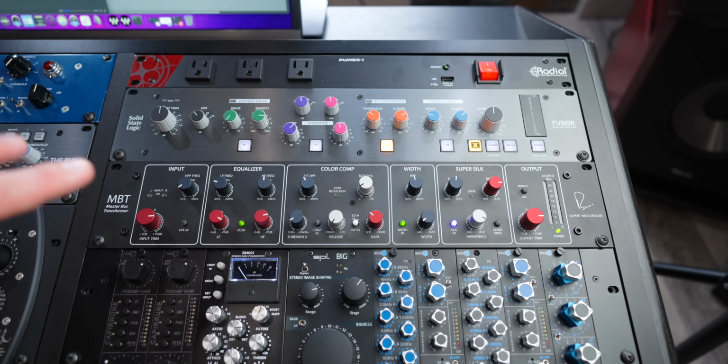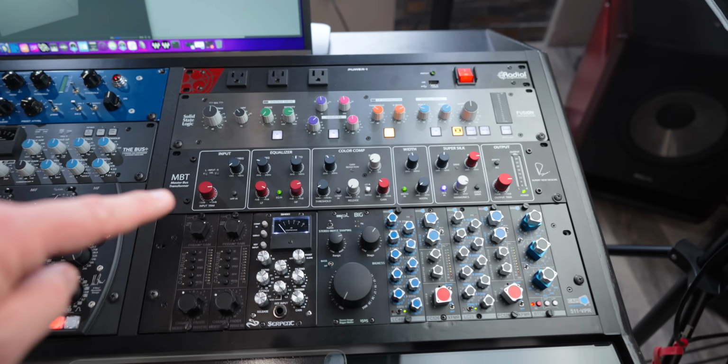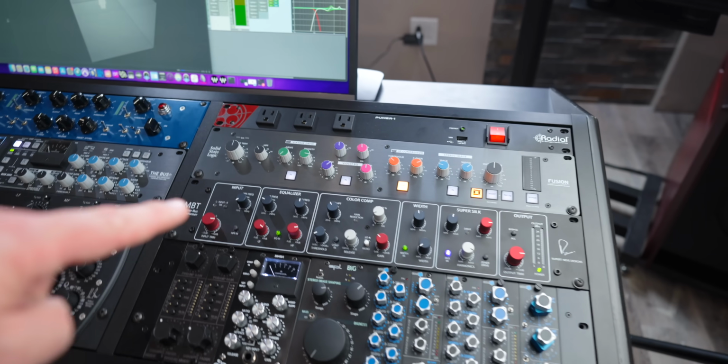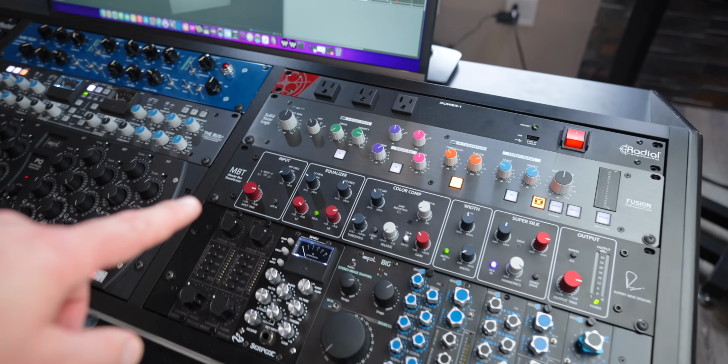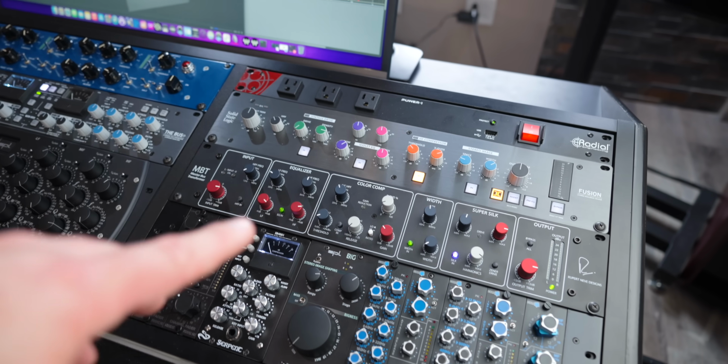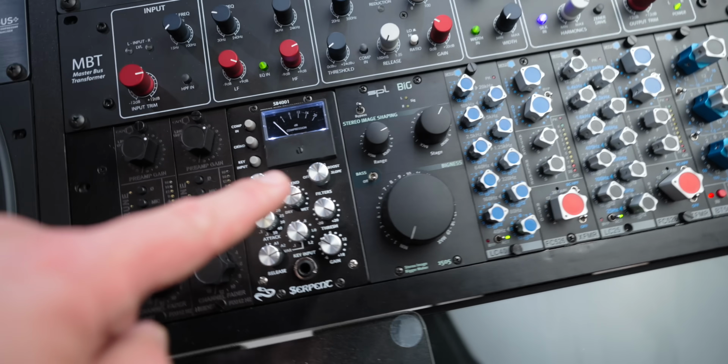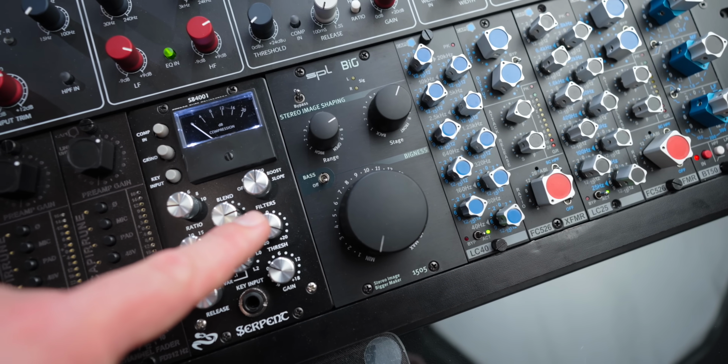Now, both the MBT and the SSL Fusion have some other controls in them, like EQ and different saturation and widening and whatnot. Now, I don't use the widening in either of those boxes because I have the SPL Big, and it is still my favorite widening tool. But I may sculpt things just a little with a little bit more EQ, but definitely more saturation from whichever one of those I'm using.